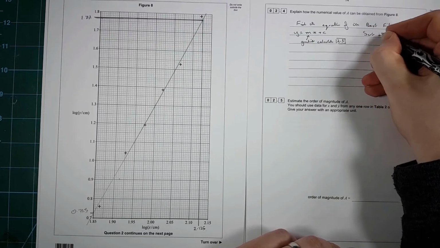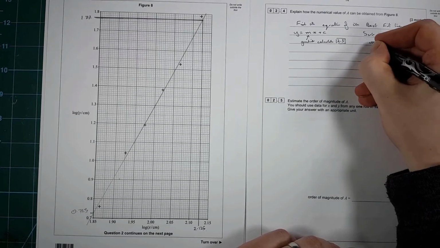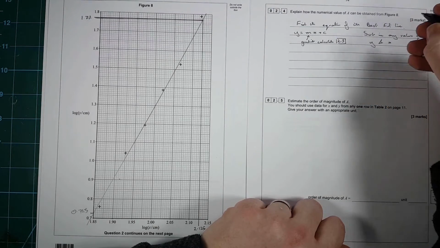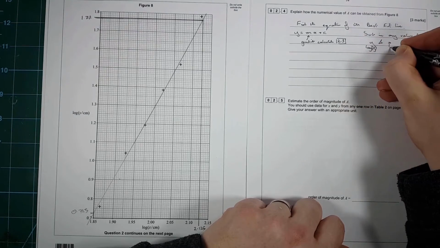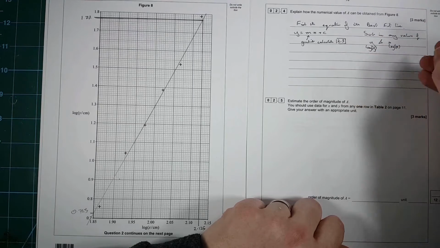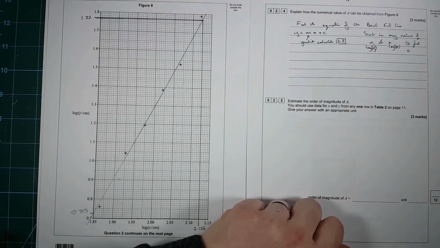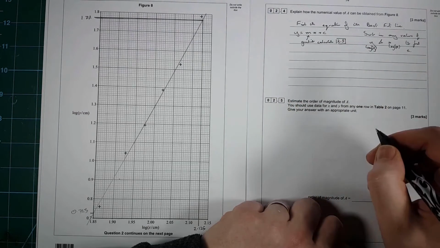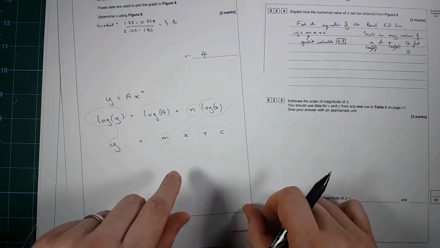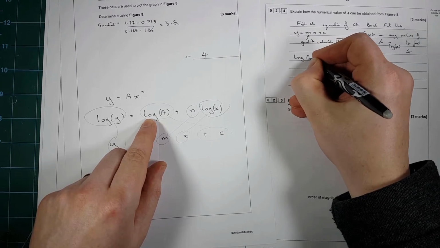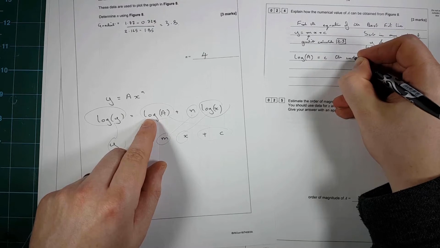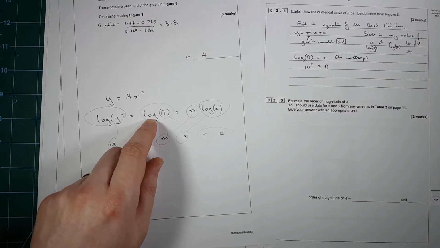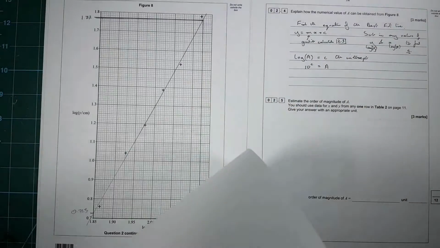Right, we can then substitute in a value, any point along here, of y and x. So then substitute in any value of y and x, well, they're going to be log y and log x, aren't they? So log y and log x, to find c. And so then we'll have an equation of the form y equals mx plus c. And so once we've got an equation of y equals mx plus c, we know what c is. And if you remember when we did this, c was equal to log a. So log a is equal to c, the intercept. And then we would have 10 to the power c is equal to a. So we just need to inverse log that, which is 10 to the power c.